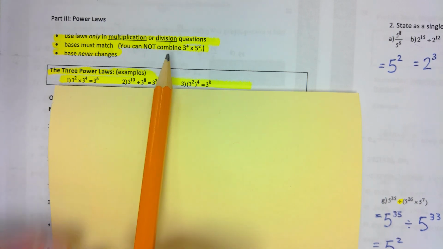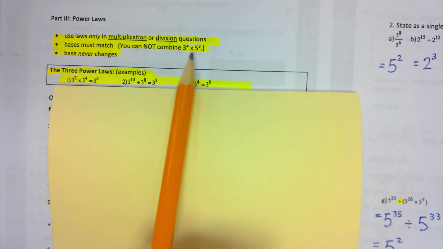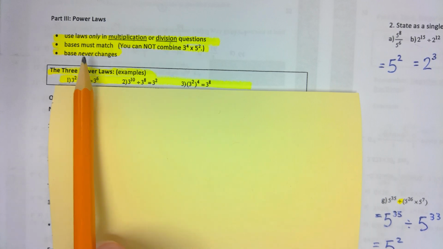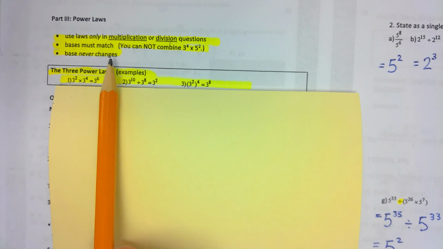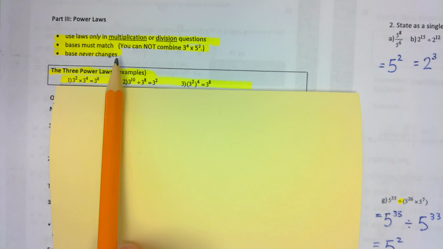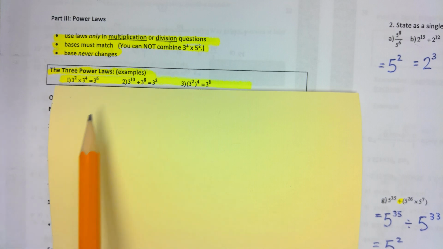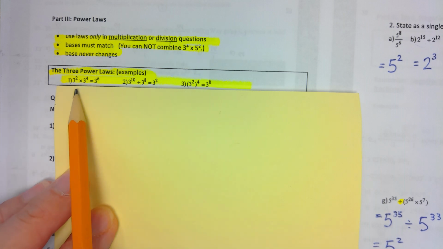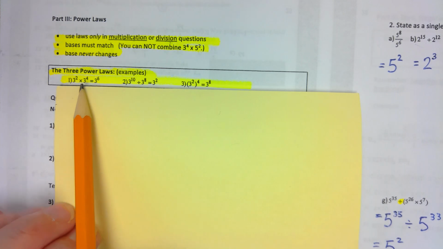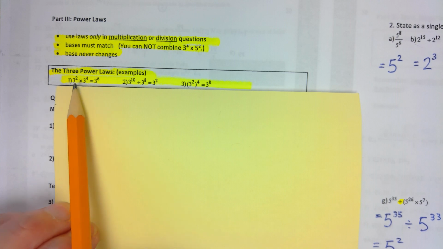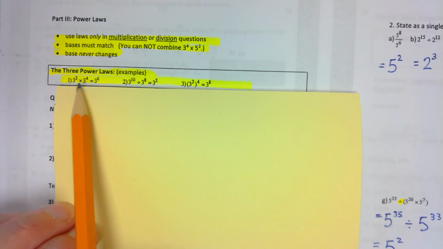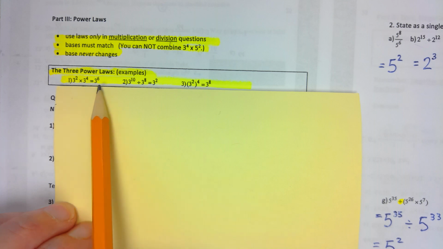Okay. So your bases have to match, otherwise you cannot combine them. And one common mistake that people make, your base never changes. So when you apply that rule, your base just stays the same. It doesn't change. So what are the power laws? There's 3 of them, right? When you multiply, right, 3 squared times another 3 to the power of 4, in total, you can see that there are 6 3s, right?